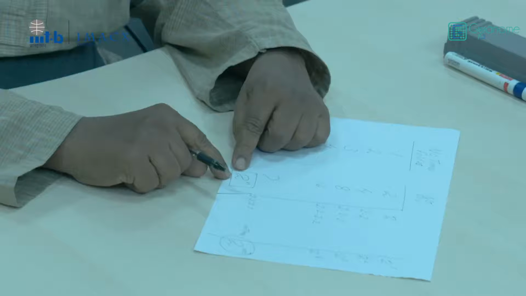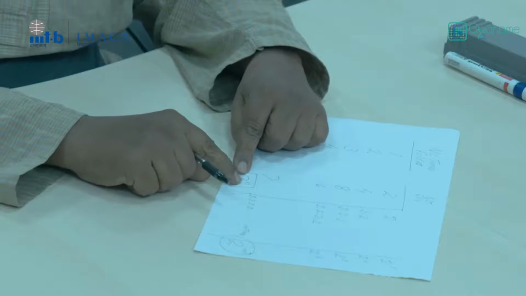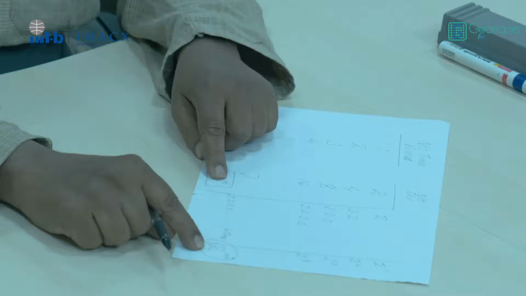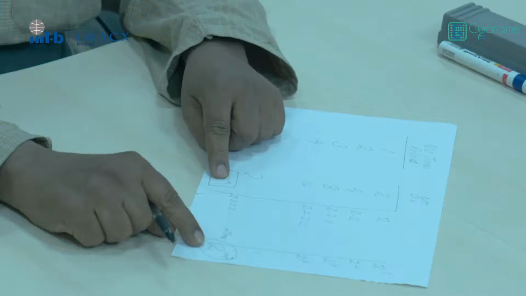This has beautiful advantages. For example, we have put n. We can also put n plus 1. That means if you have folded 100 times, the number of divisions you got is 2 to the power of 100. We can put n as 1 lakh, then it will be 2 to the power of 1 lakh.